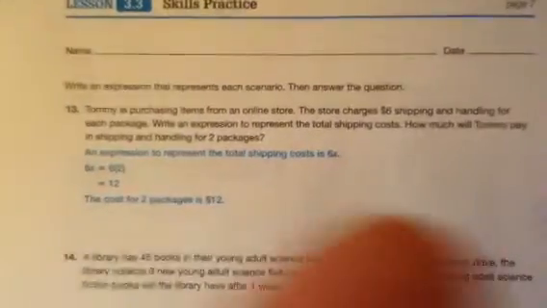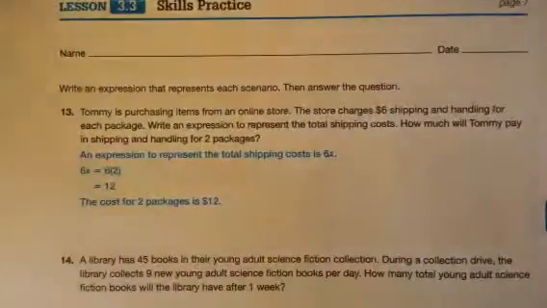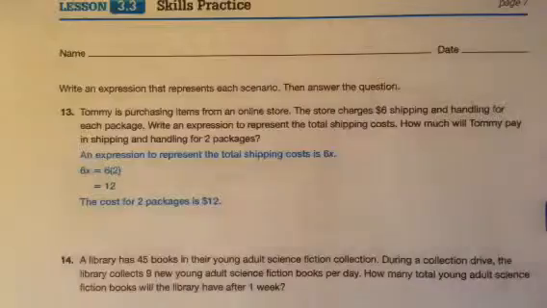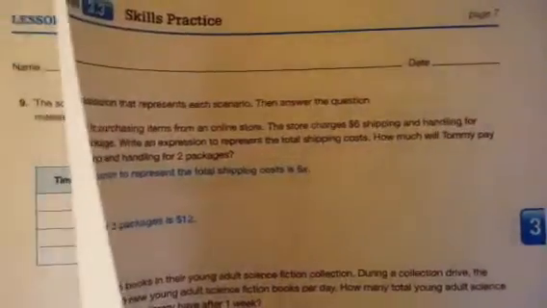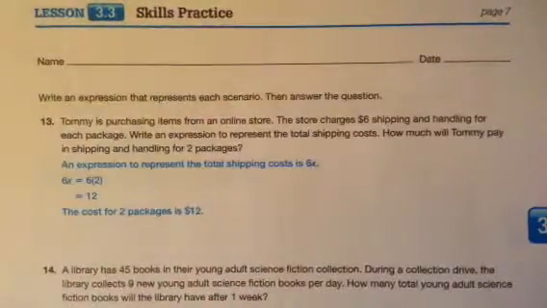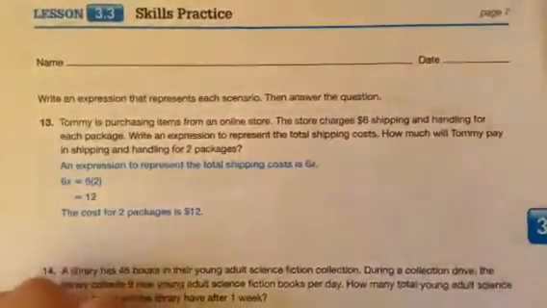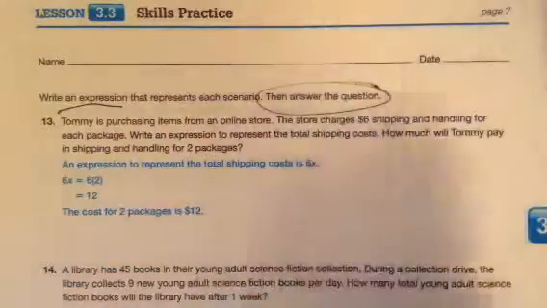13, 14, and 15. I think those all have the instructions to write an expression that represents each scenario and then answer the question. I think that might even go on to 16, 17, and 18. So for those questions, write an expression and then answer the question.